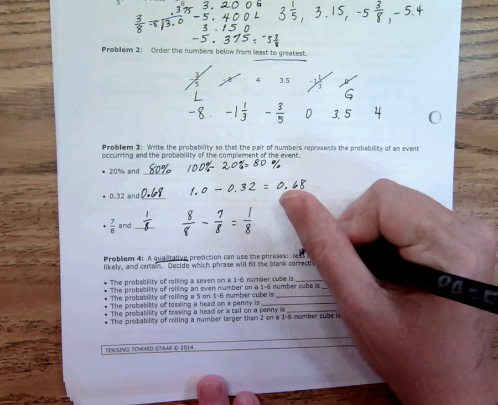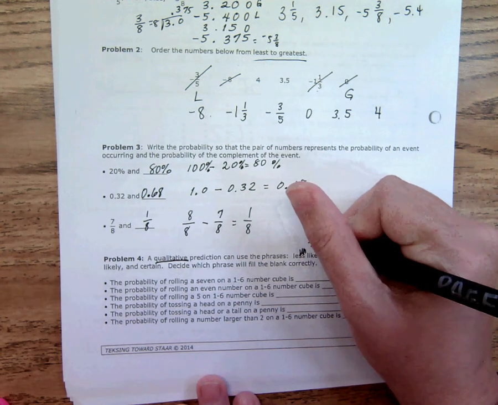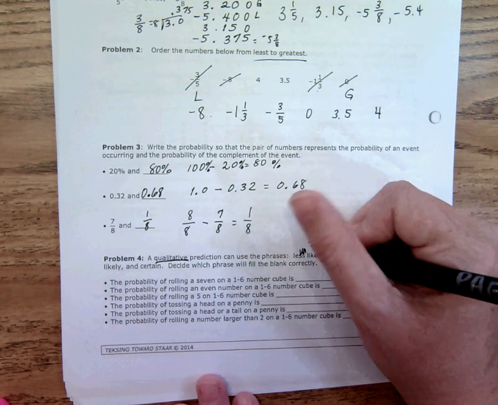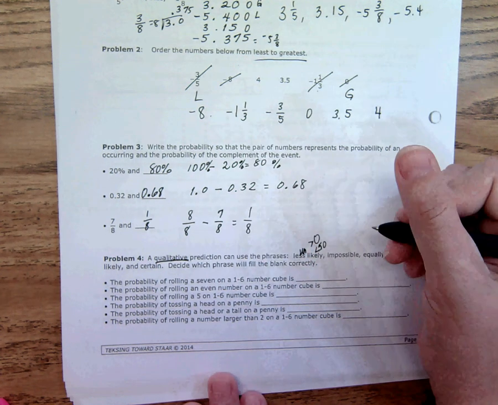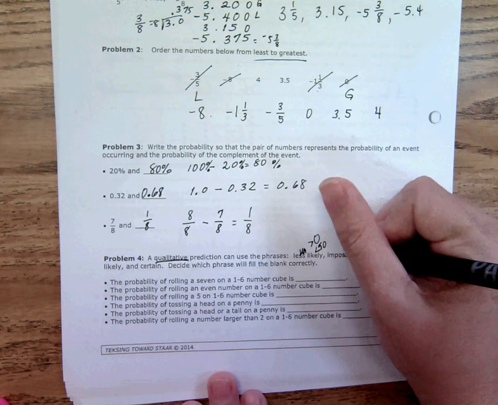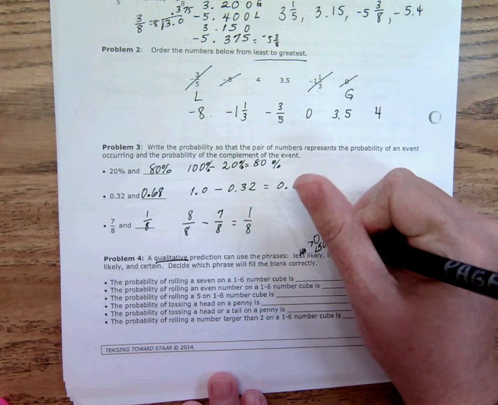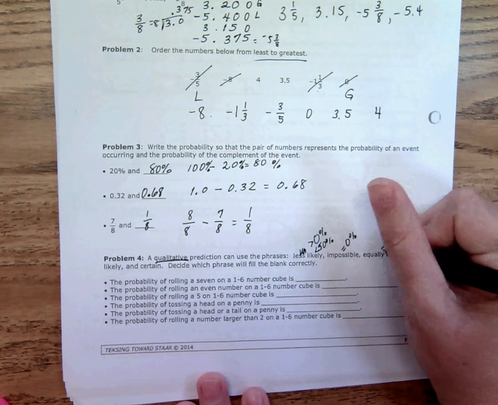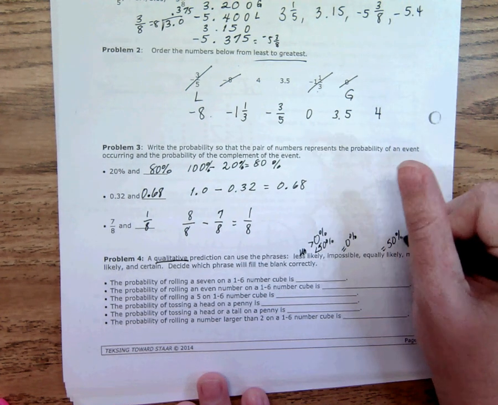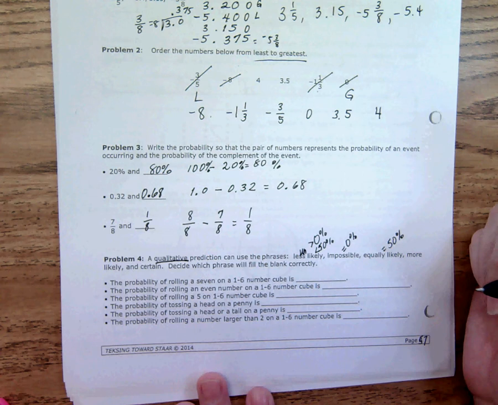That is a greater than 0% chance that something's going to happen, but it's also a less than 50% chance that it's going to happen. An impossible thing is a 0% chance that it's going to happen. Equally likely means that there is a 50% chance that it's going to happen. There's a 50% chance that it will happen, 50% chance that it will not happen.